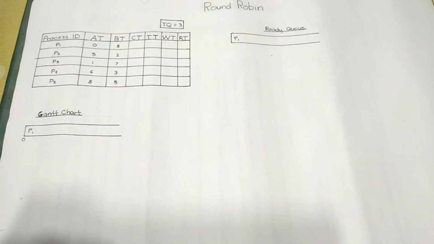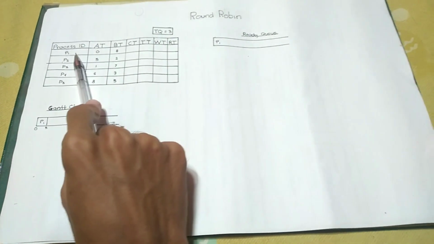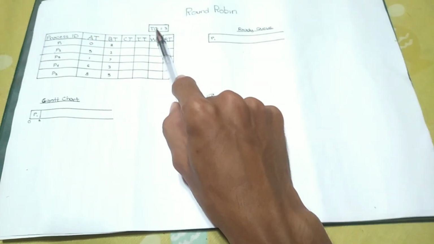for how many periods of time? For only 3 units of time. Then check the burst time for this process. The total burst time of P1 is 8. So 8 minus the quantum time, it will now become 5.